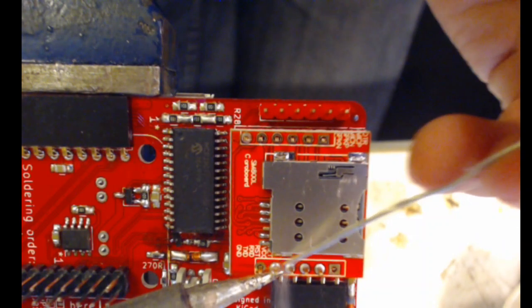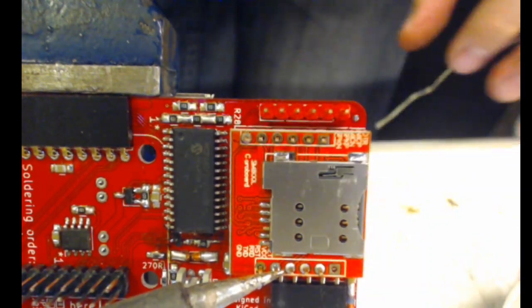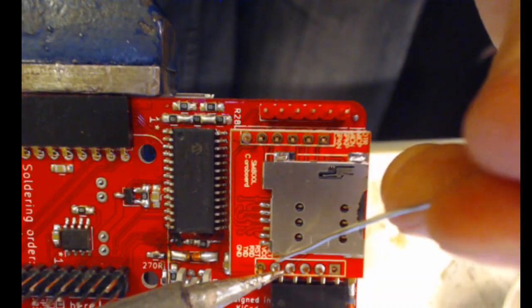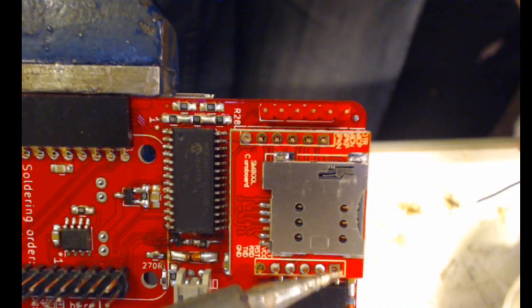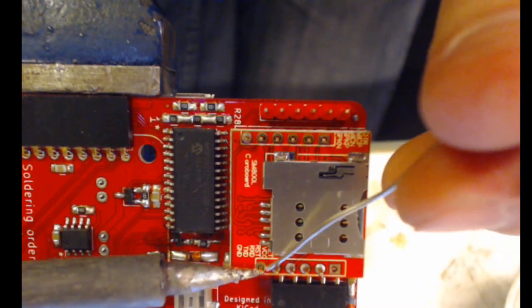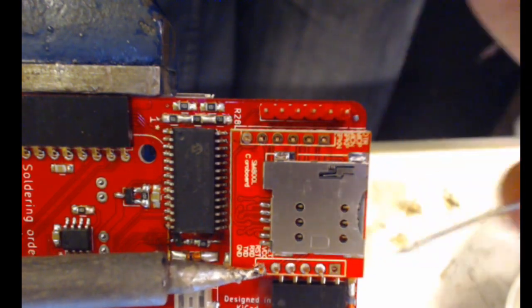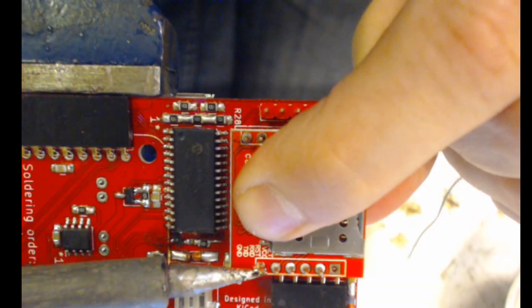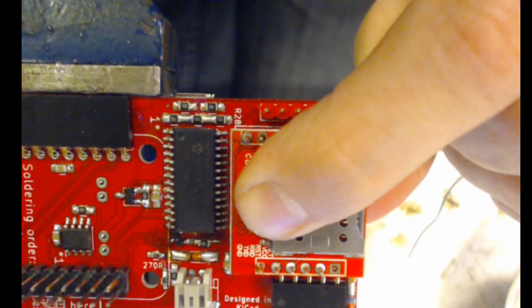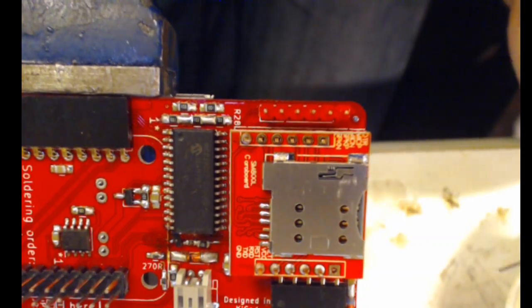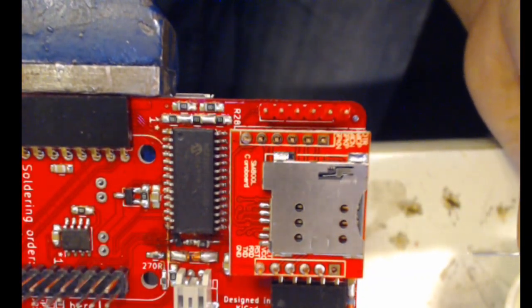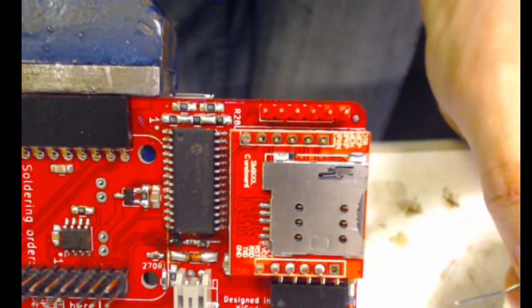Especially on the GSM modem, the two pins that are important are this one and this one. This one is the ground connection, and this one is the power input. And since the modem is able to consume a lot of power... do you know how hot the iron is?